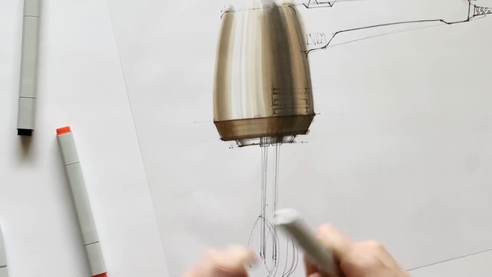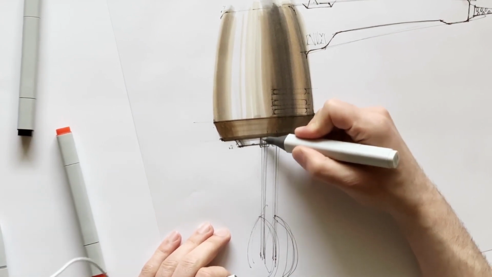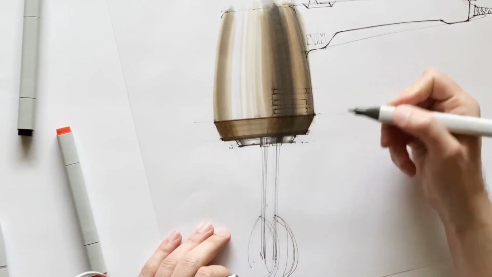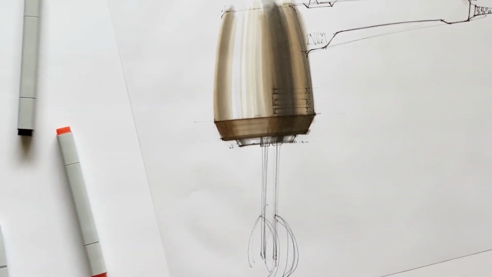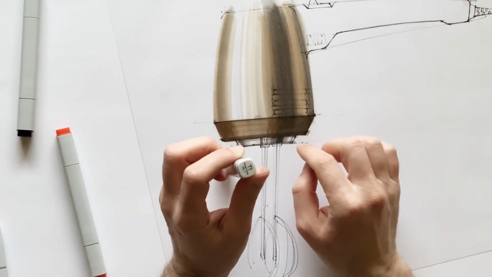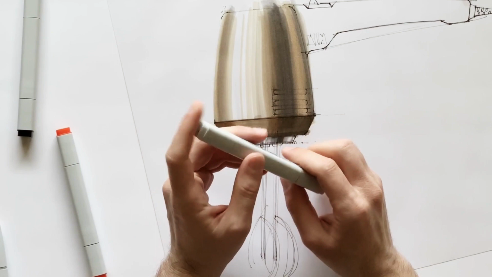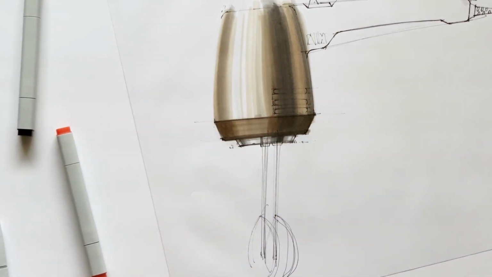And maybe I can blend it further with my T1. I'm using T1 to blend my colors, but there's also another marker called Blender to blend these colors, so I also recommend that.